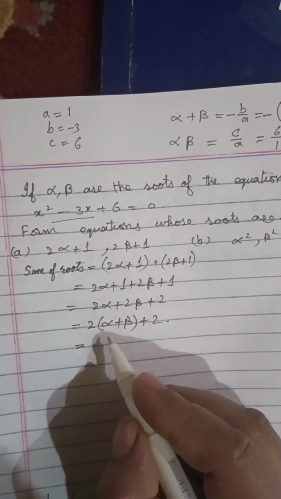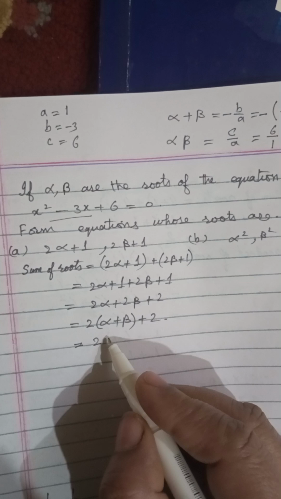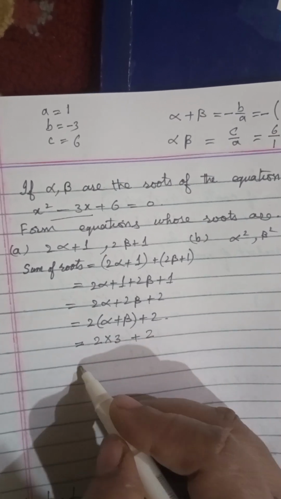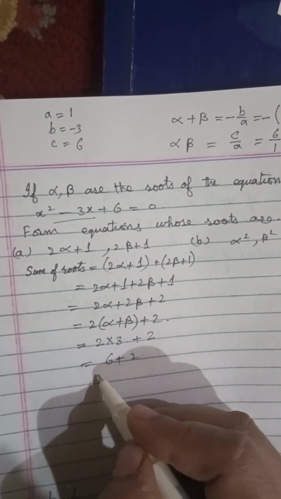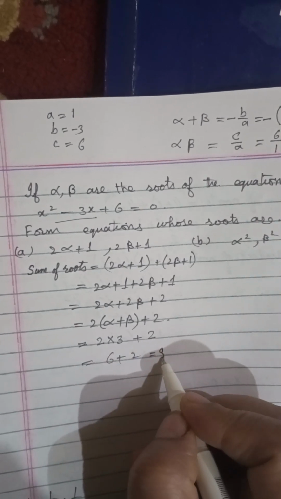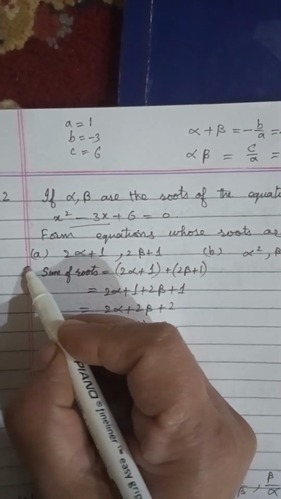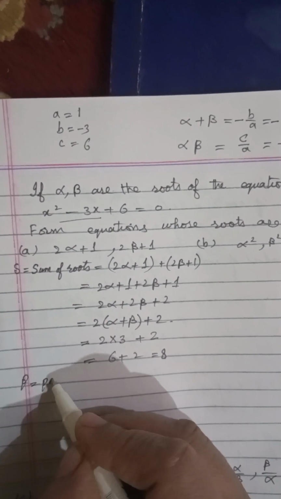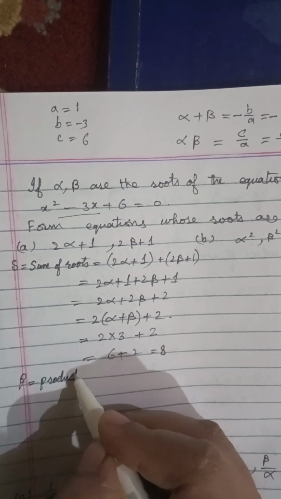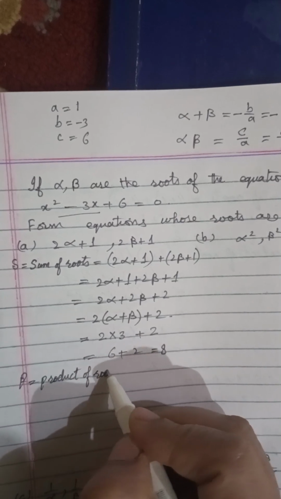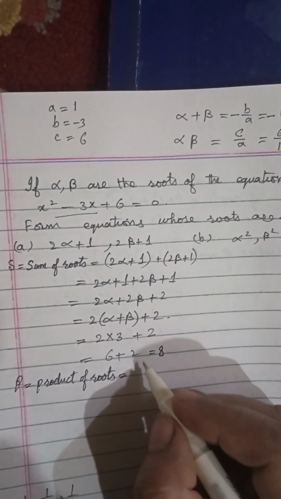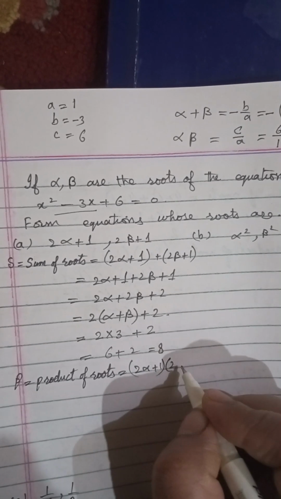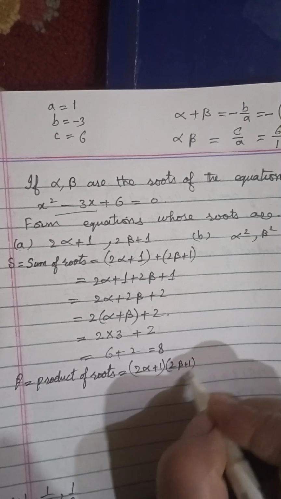So put the value of alpha plus beta, which is 3, plus 2. 3 2s are 6, plus 2 equal to 8. Now this is the sum of the roots. Now the product of the roots. Product of roots of the required equation is equal to 2 alpha plus 1 multiplied by 2 beta plus 1.